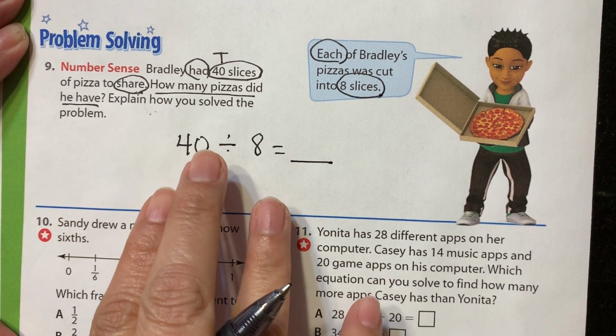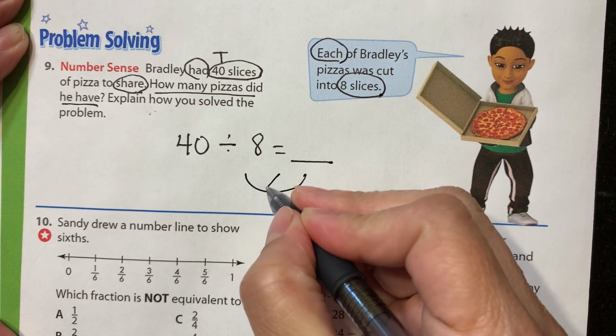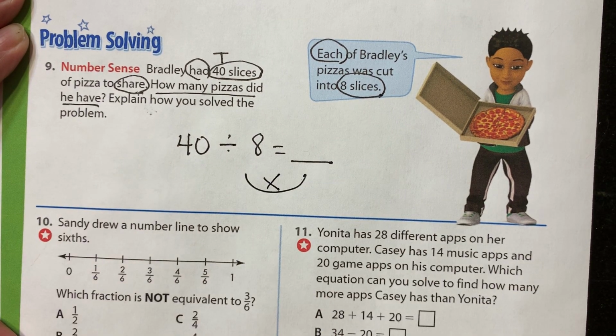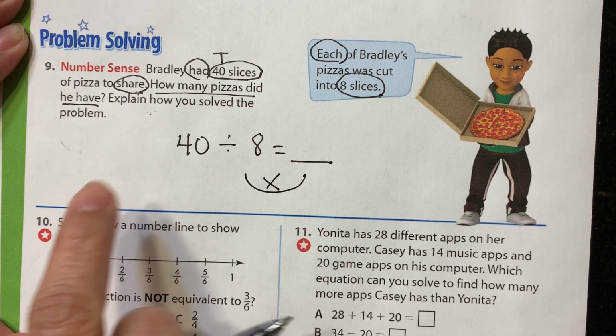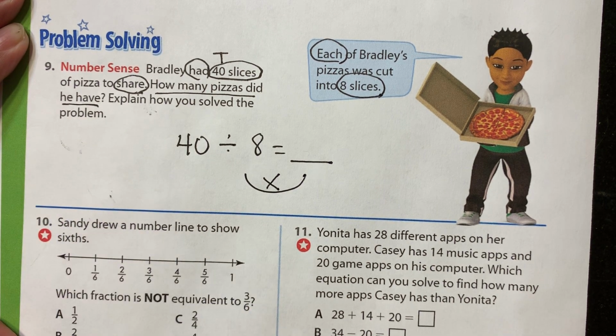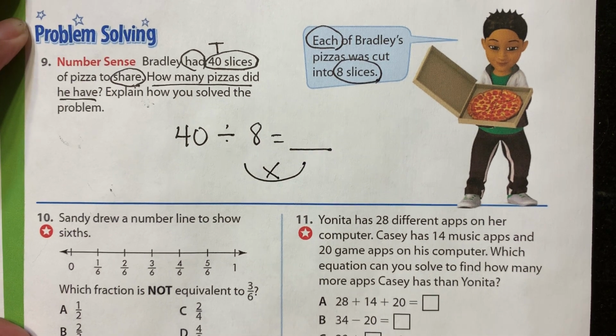And if you do not know the opposite operation, then you can simply draw pictures. Draw 8 groups or draw and count to 40. You can do the pictures as well.